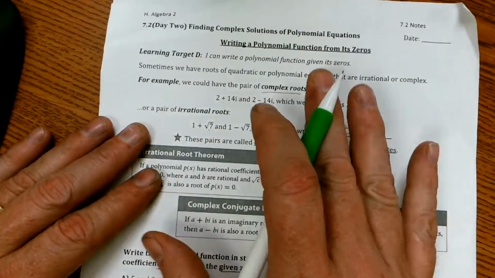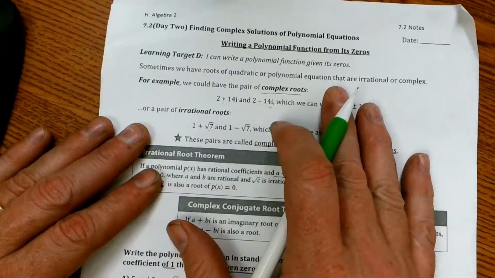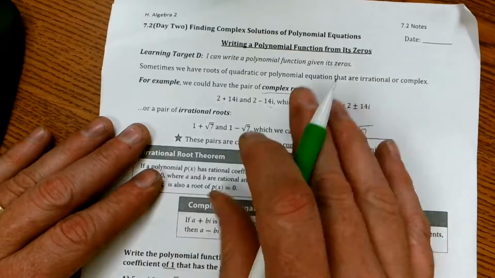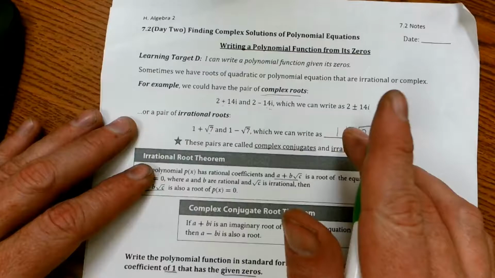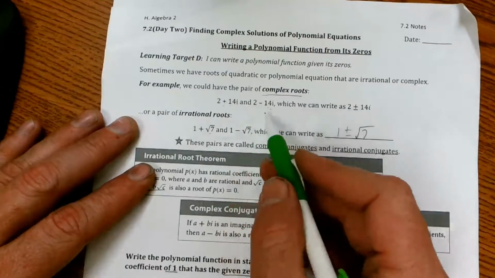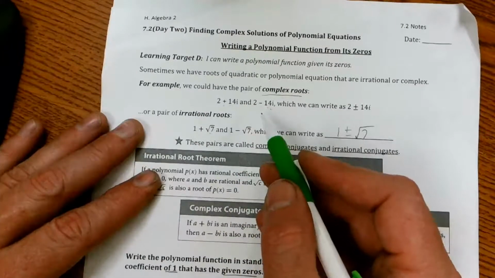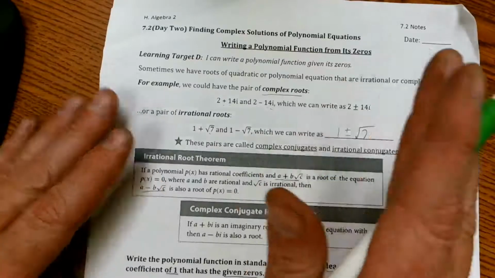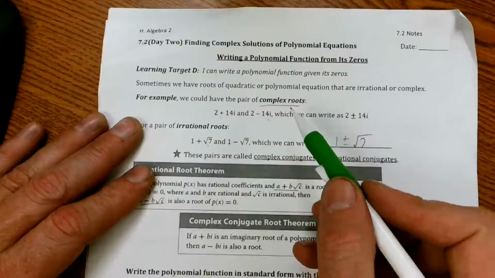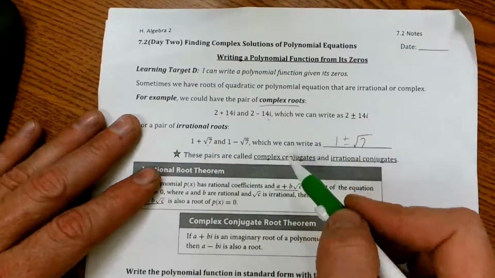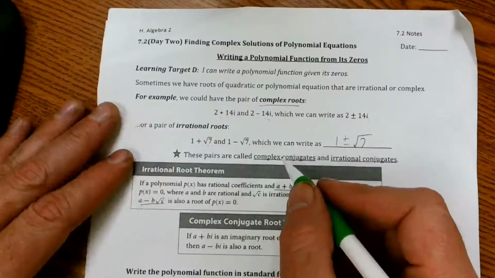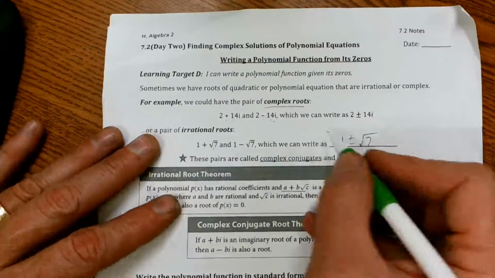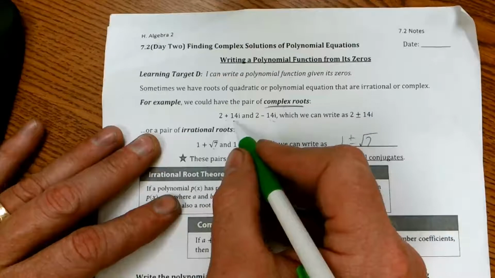But here's our goal. This should be the easiest of all the videos to get through. There's one kind of tricky part, but in general, it's taking roots they give us and using those roots to write factors, with one caveat that you haven't played around with yet. We're dealing with different types of roots: complex roots, and also irrational roots.